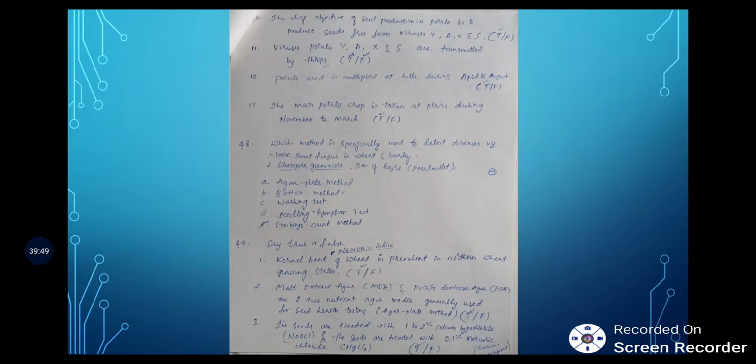The chief objective of seed production in potato is to produce seeds free from virus Y, X, A and S. तो ये बिल्कुल ट्रू स्टेटमेंट है. Viruses potato Y, X, A and S are transmitted by thrips. ये गलत स्टेटमेंट है यहाँ पे, ध्यान दीजिए. The 11th one is false here.